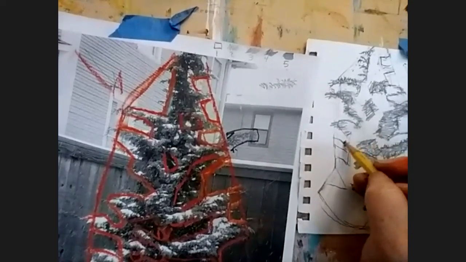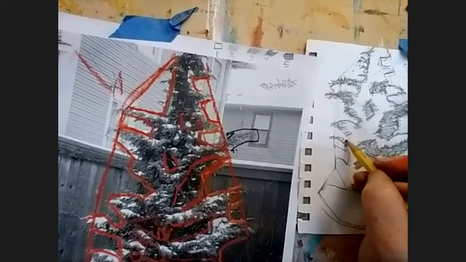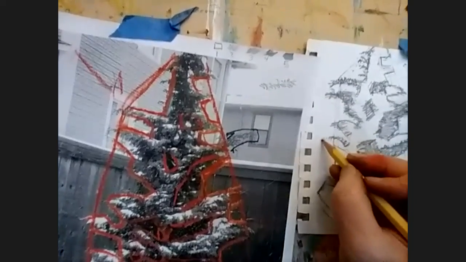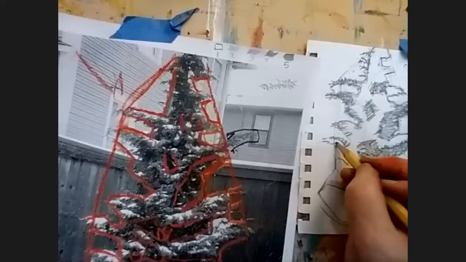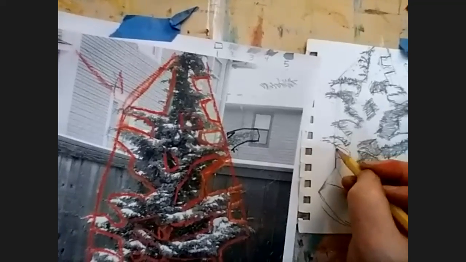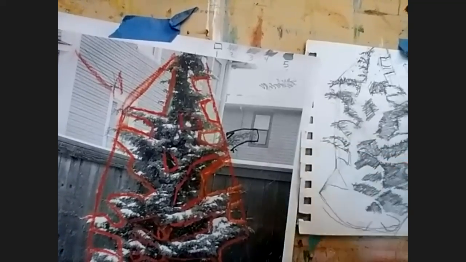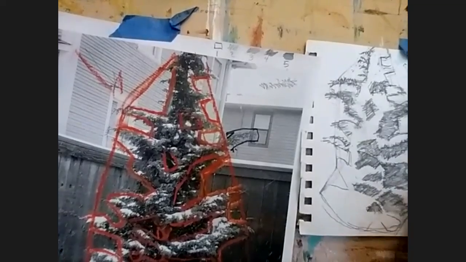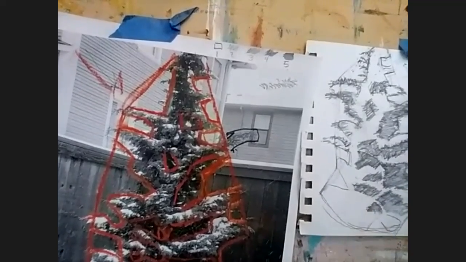The problem is, Leah, what about the middle? We're getting there. We're starting with the edges. We're working in. When we get to the middle, we're going to actually sketch in our light areas. And then we're going to see how the light areas, the snow areas, come together.